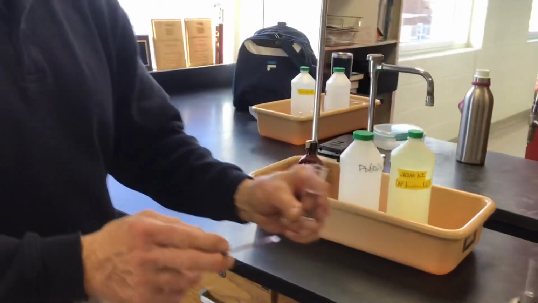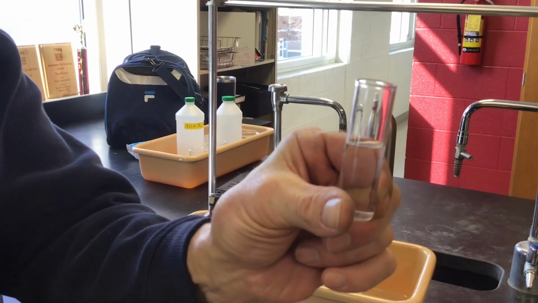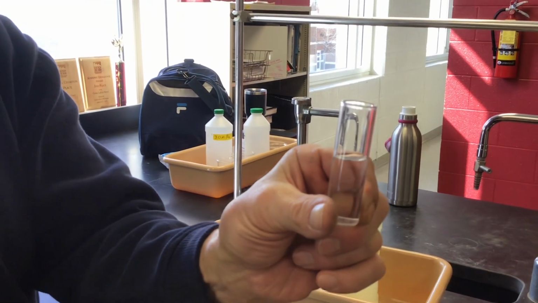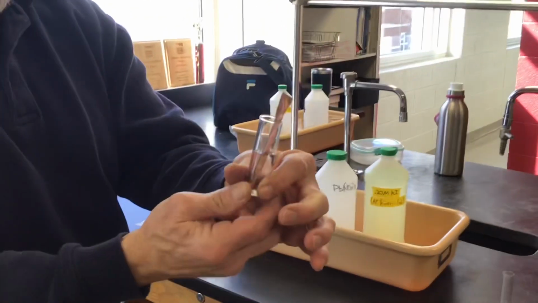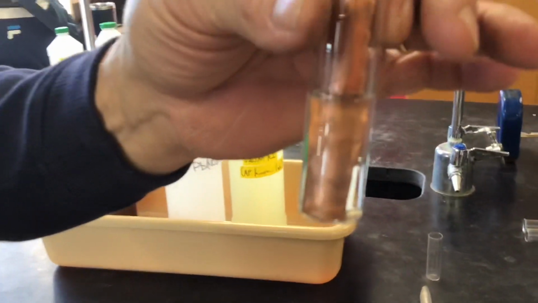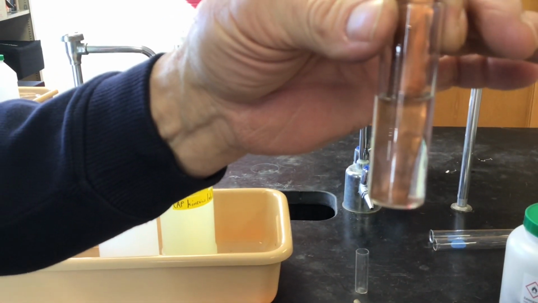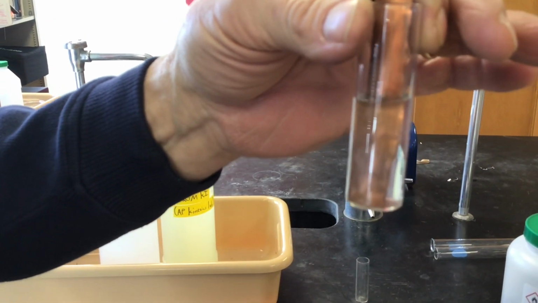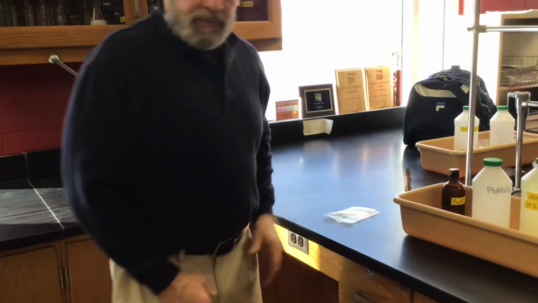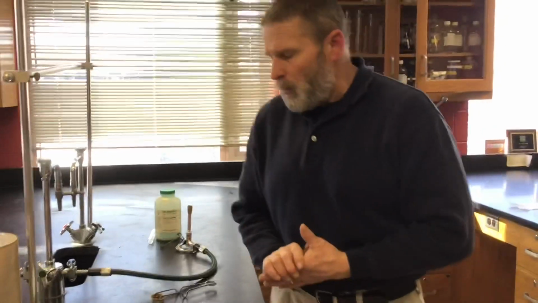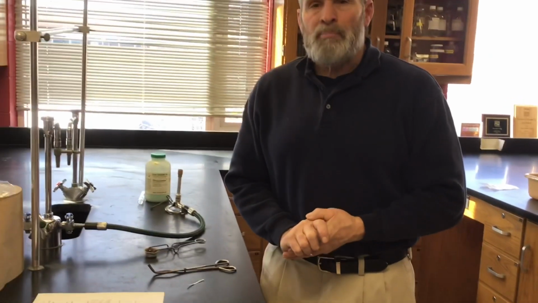Right, so copper metal. This is aqueous silver nitrate. You have silver ions and nitrate ions dissolved in the water. And now we're going to just drop the copper in, and we'll let it sit. As Mr. Moore said, it's kind of slow, so it takes time. So we'll start it first, and we'll come back to that.